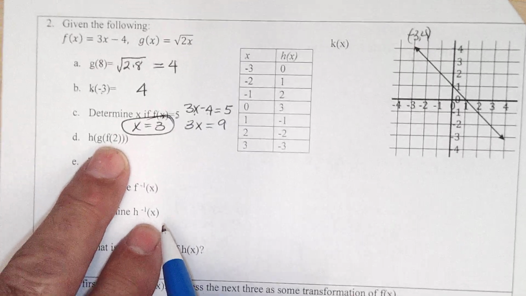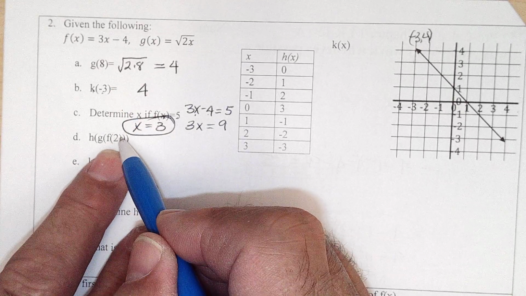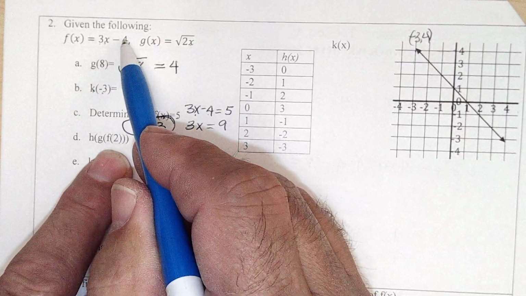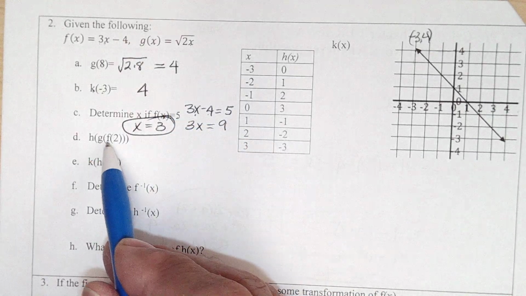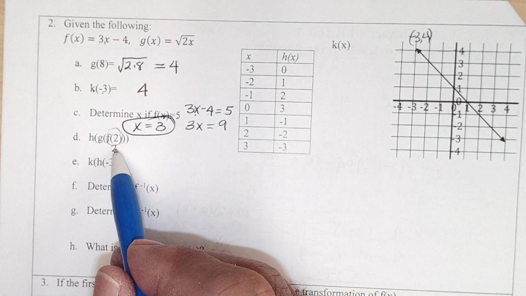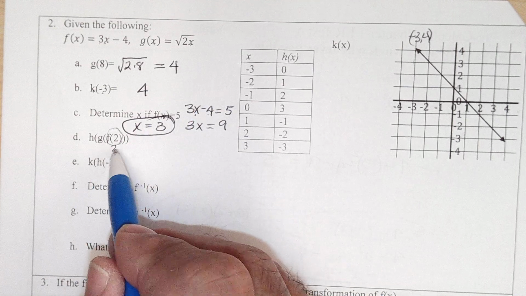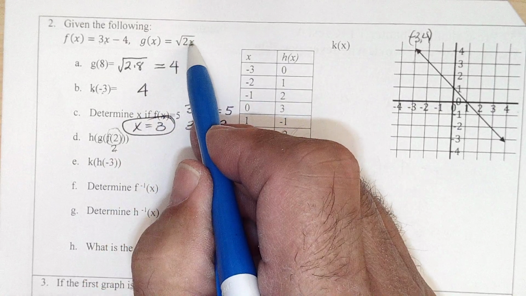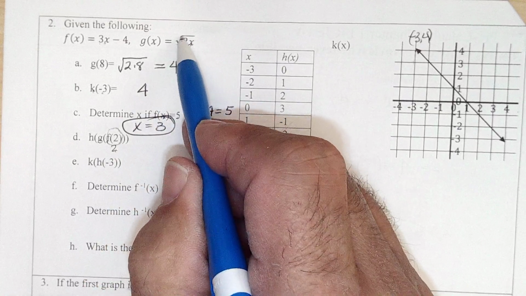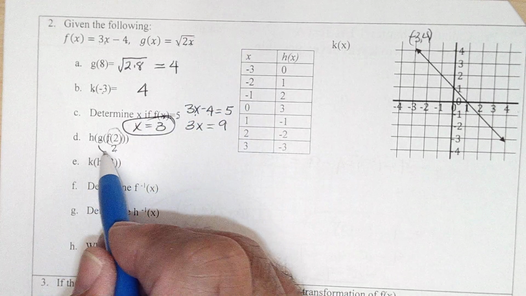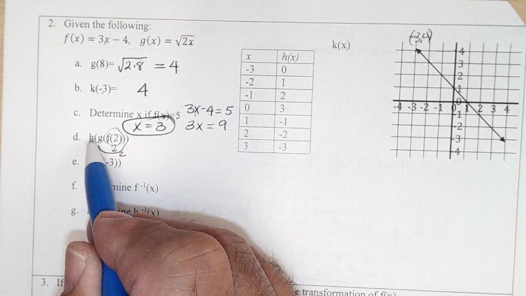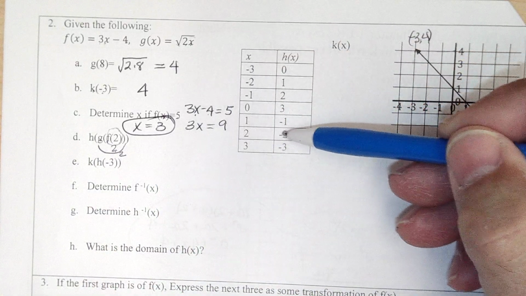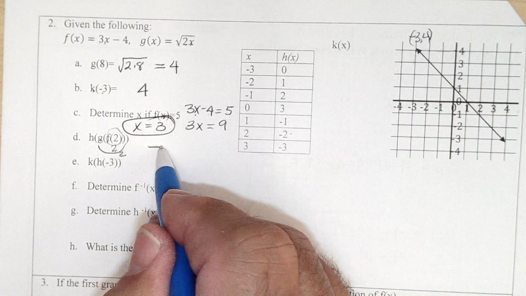This next one says put 2 in for the x. So 2 times 3 is 6. 6 minus 4 is 2. So f of 2 is 2. So then I got to figure out g of 2. So put 2 in here. 2 times 2 is 4. Square root of 4 is 2. So that is also 2. So I got to find h of 2. So I go to 2 in h, and I find out it's negative 2.